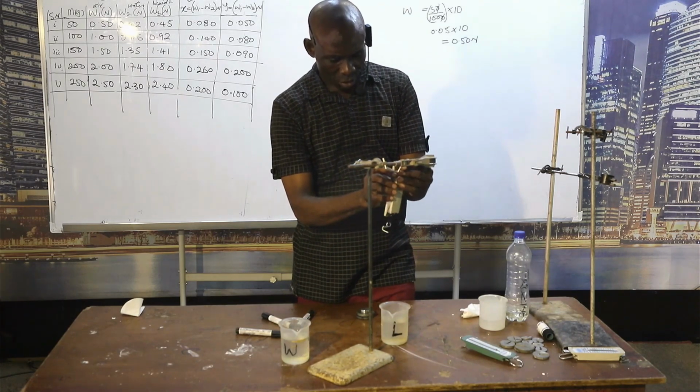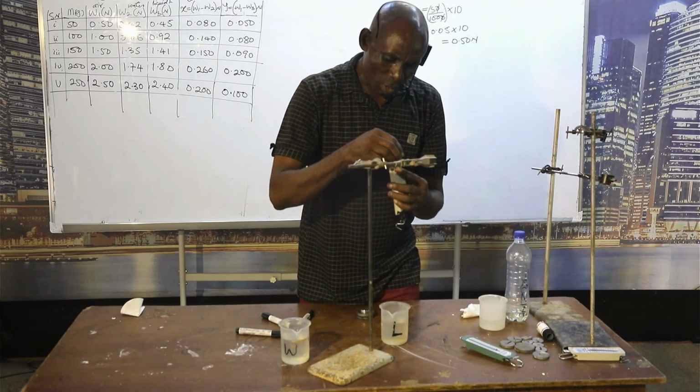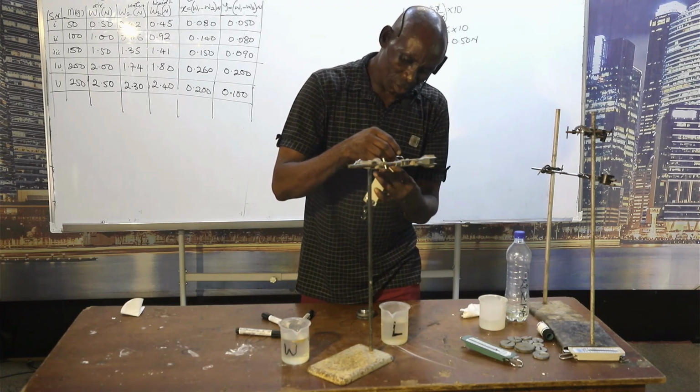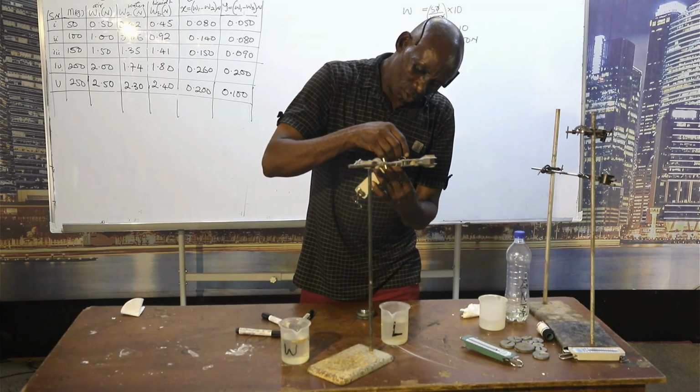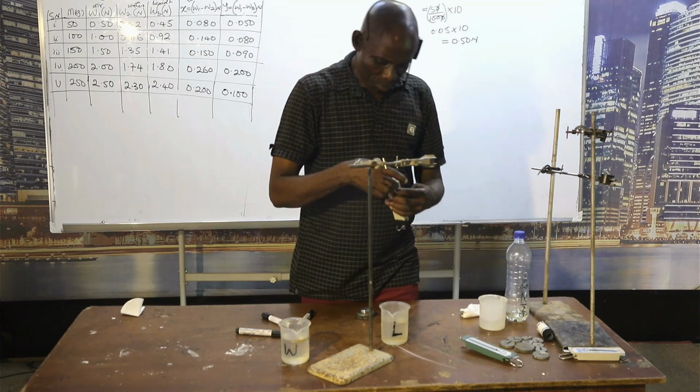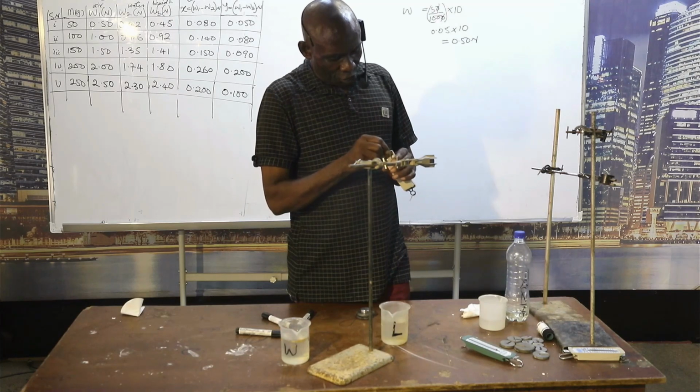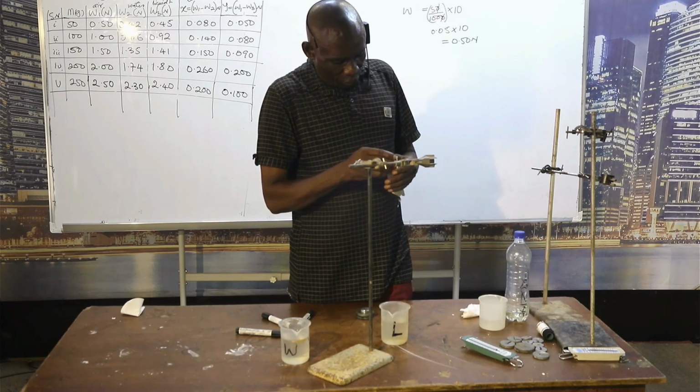Let's see what will happen here. As long as there are instruments, they may change their readings.